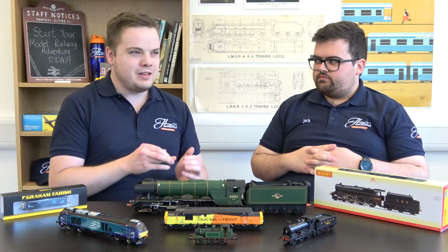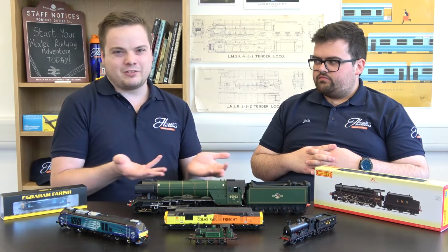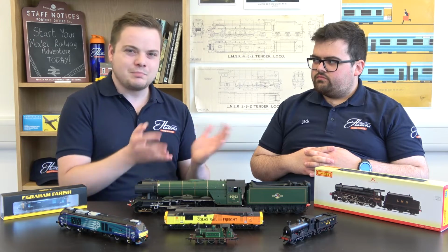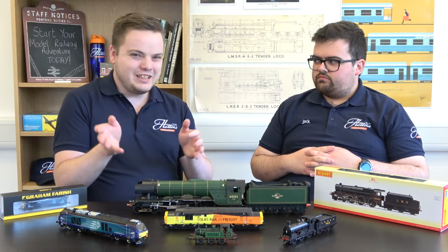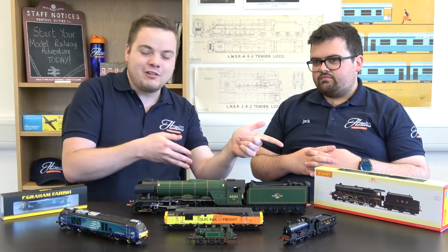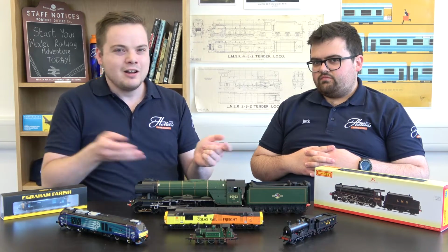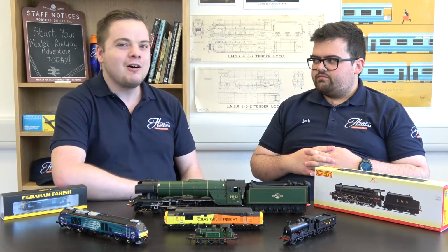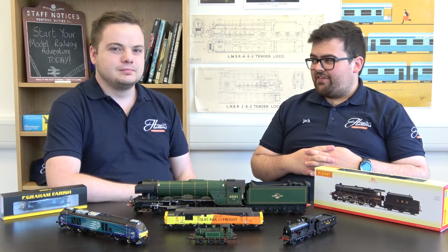So again, this is a great era not only for running different locos together, but if you're not quite sure whether you want to do the Big 4 or British Rail, you've kind of got a crossover point. You can say, well, I'll have that loco in LMS livery, I'll have that locomotive in BR. So if you can't quite make your mind up on what to go for, this is the one for you. It really is a point where you can run practically anything you want.